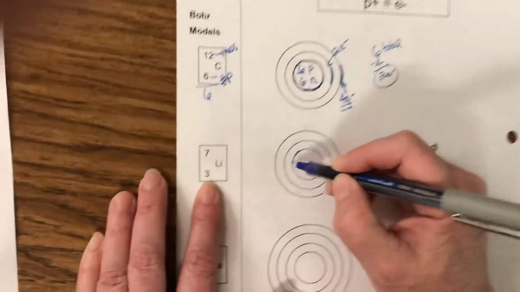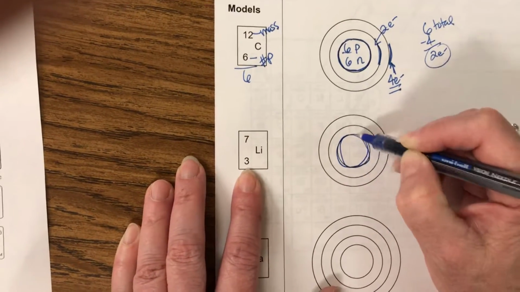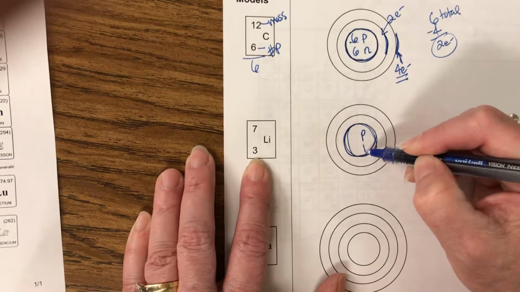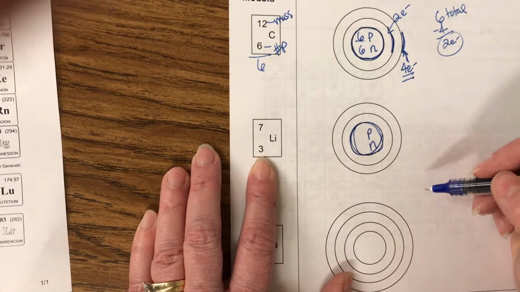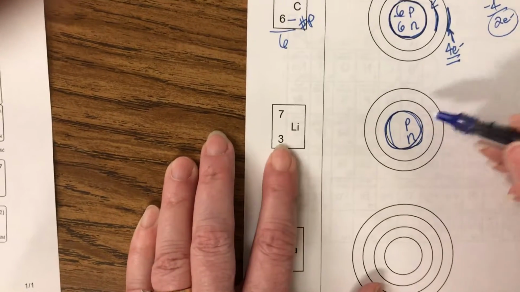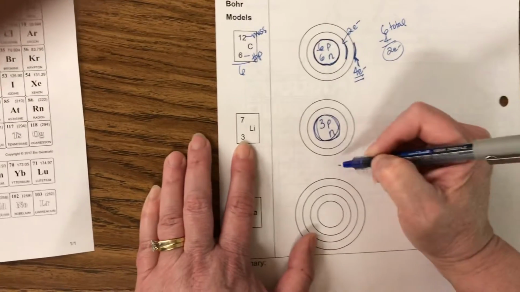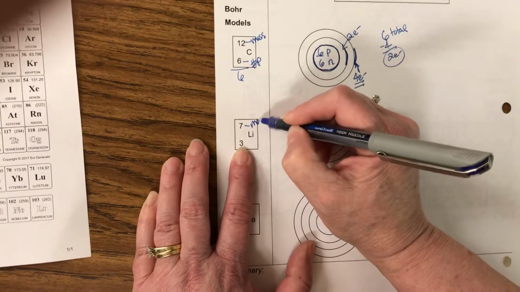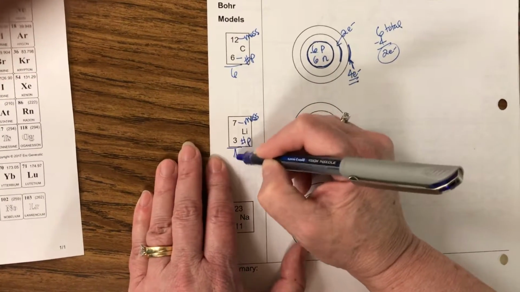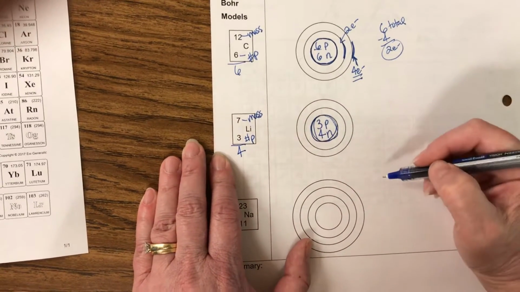Lithium. Here's the nucleus. It's the inner circle that I have drawn on here. I need to do the number of protons and the number of neutrons. My protons come from the atomic number, which is this. This is the mass of my lithium, minus the number of protons gives me 4 neutrons. So I have 4 neutrons.